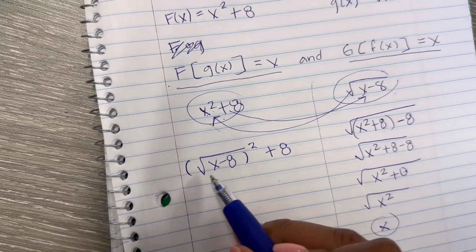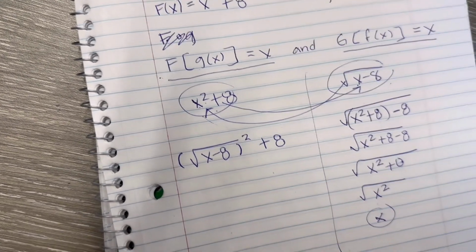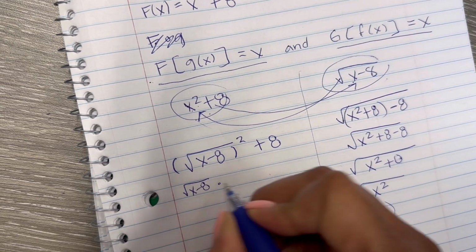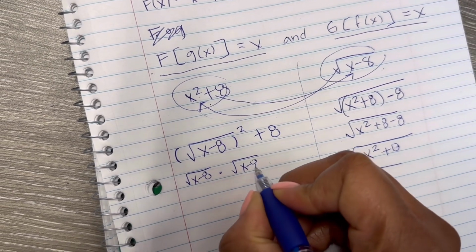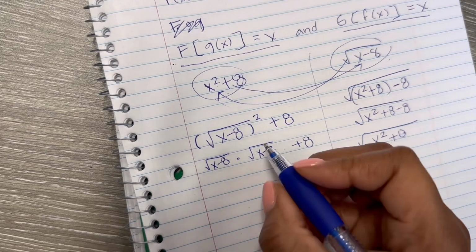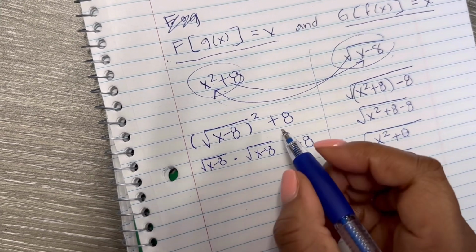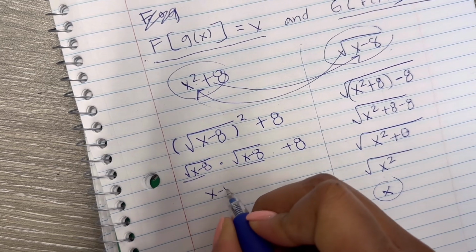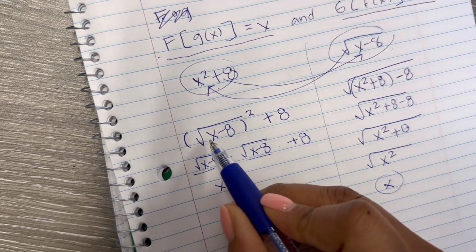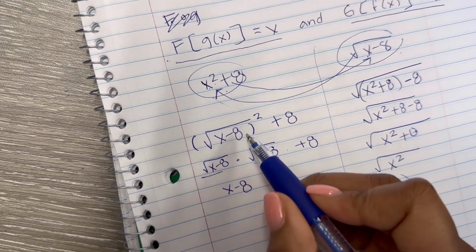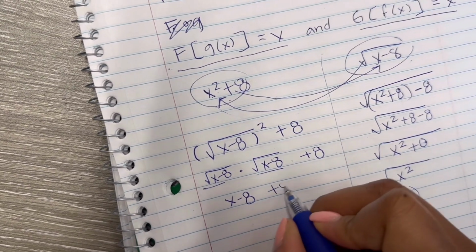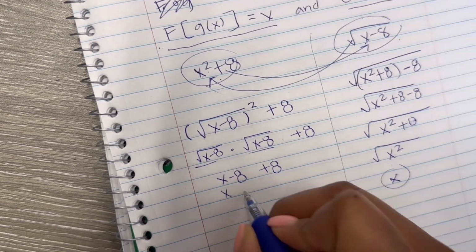Well, if you take radical x minus 8 squared, add 8. When you multiply the same radical, you're just given what's inside. So radical x minus 8 squared is just x minus 8 plus the 8. Negative 8 plus 8 is 0.